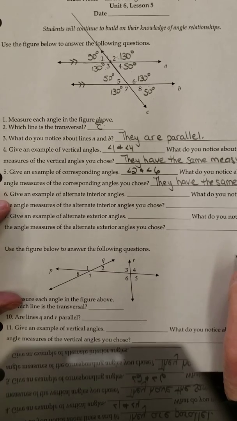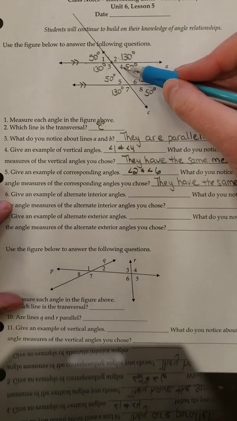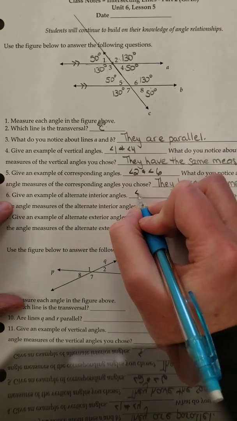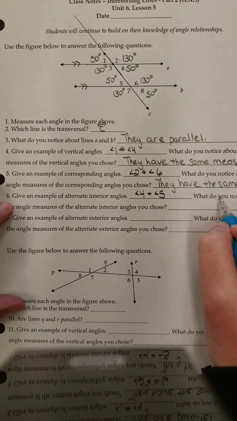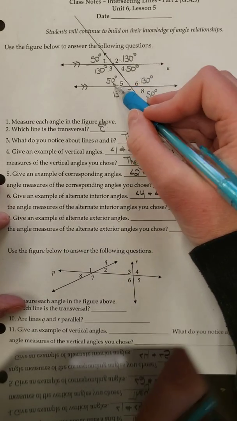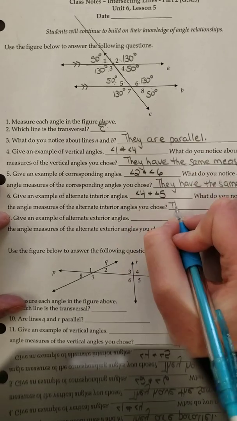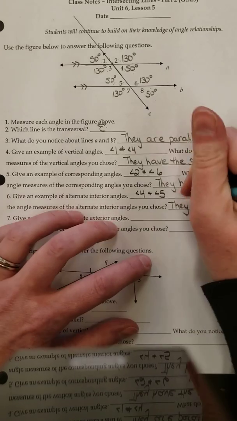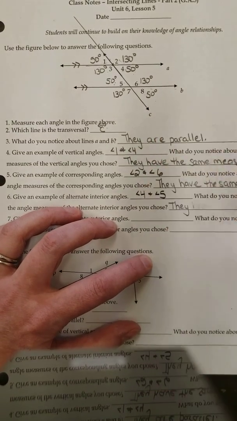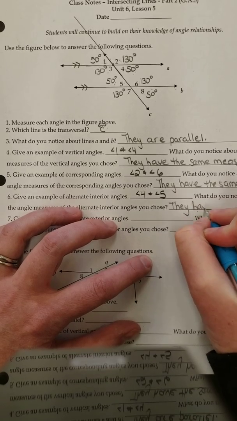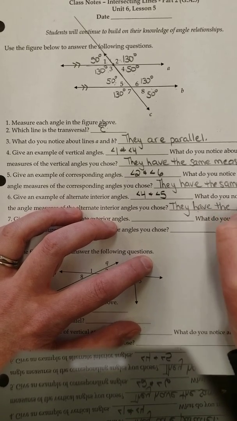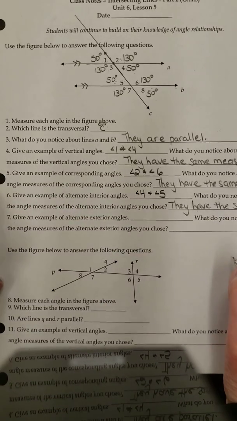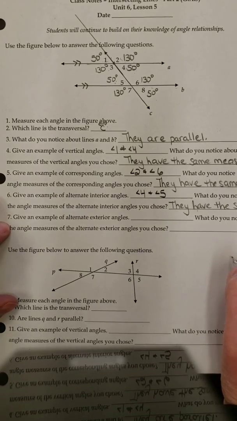Give an example of alternate interior angles. All right, I'm going to pick angle 4. And angle 4 would be alternate interior with angle 5. Angle 4 and angle 5. What do you notice about the angle measures of those alternate interior angles? They're both 50. Same answer again. They have, whoops, making mistakes. Nobody gets points for that. They have the same measure.